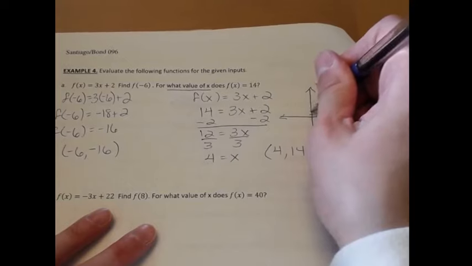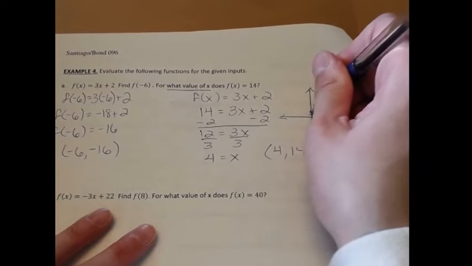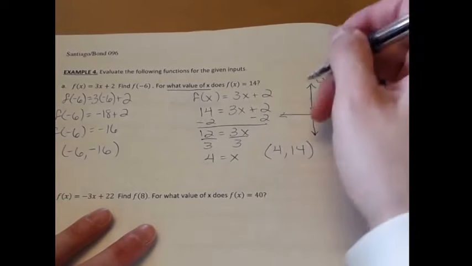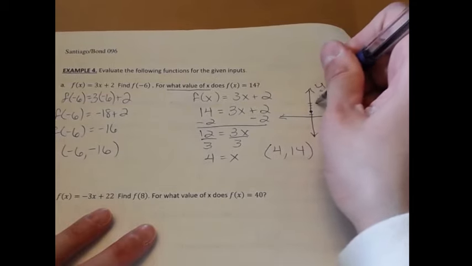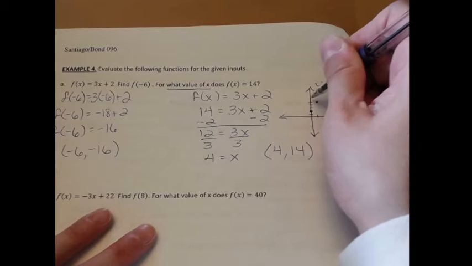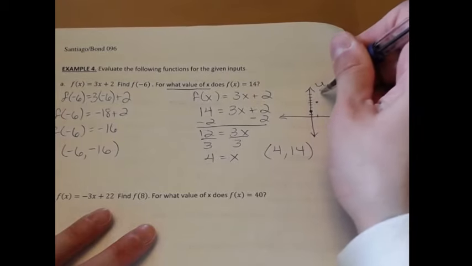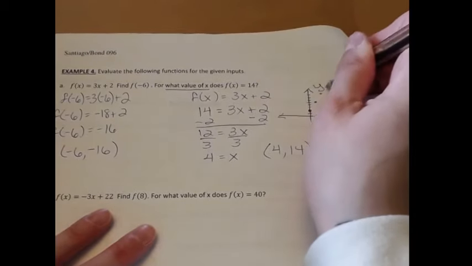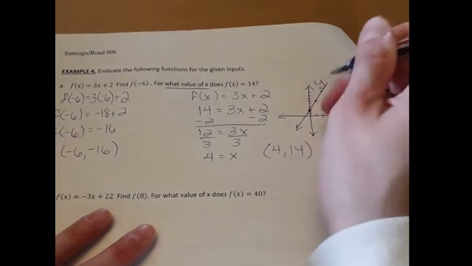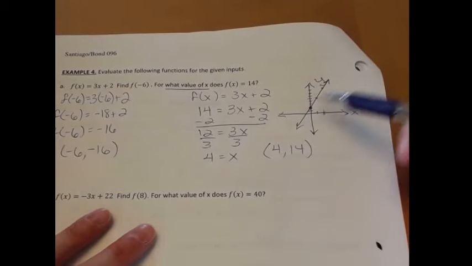So you would go to 0, 2 and plot your first point, and then you would apply the slope. The slope says you're going to go up 3 units, 1, 2, 3, and then over 1. Okay? And then you'll go up 3 units again, and then over 1. We're going to connect these with a straight line, and that's what my graph looks like.